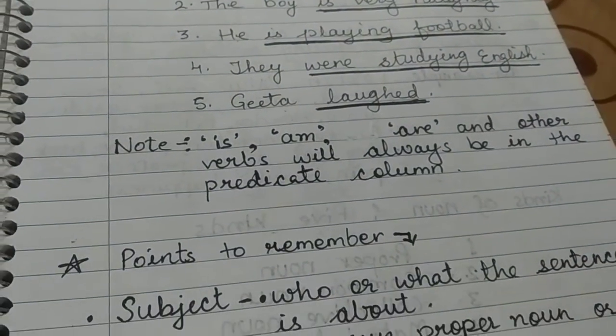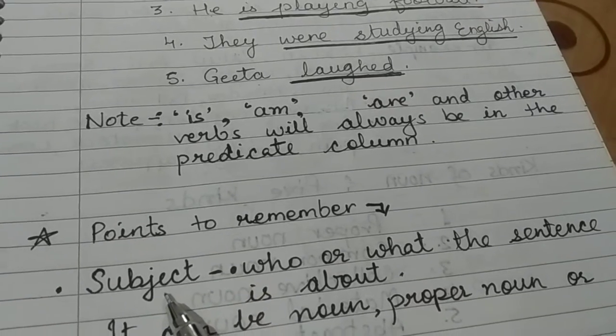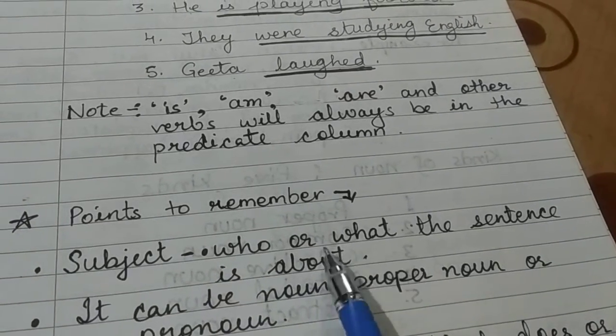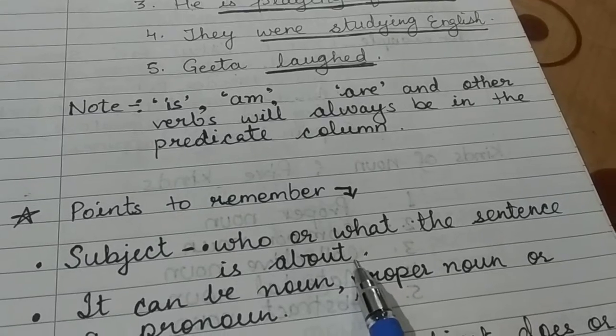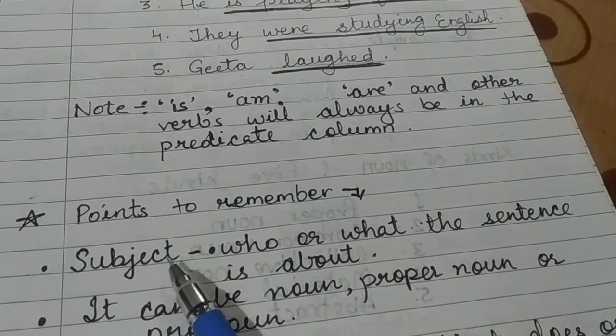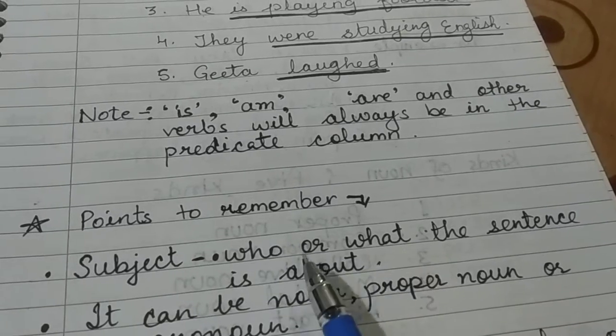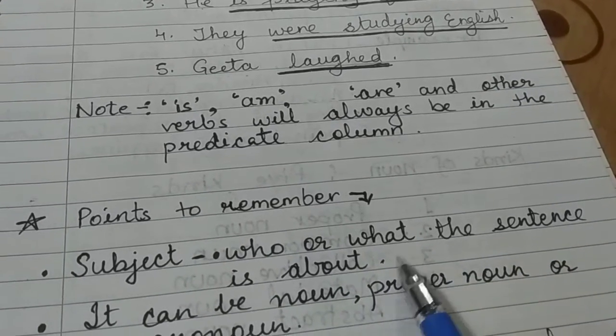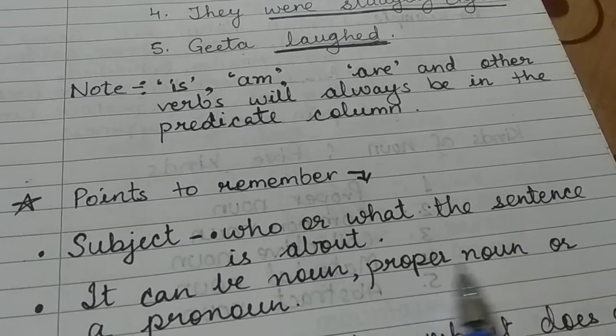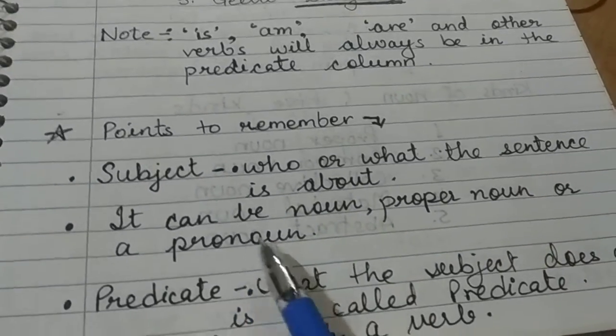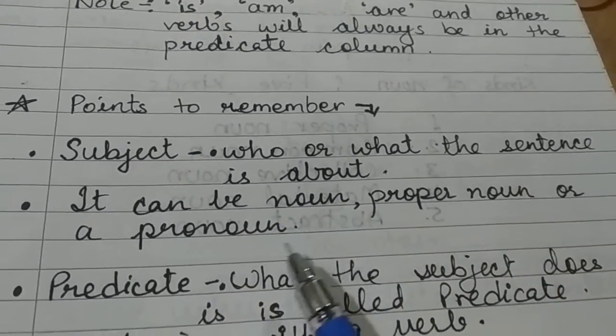Points to remember. Now subject. What is a subject? Again let's see. Who or what the sentence is about. Subject is a person, place or a thing. Okay? It can be a pronoun also, that about whom the sentence is, right? It can be a noun, proper noun or a pronoun. A subject can be a noun, pronoun or a proper noun only.